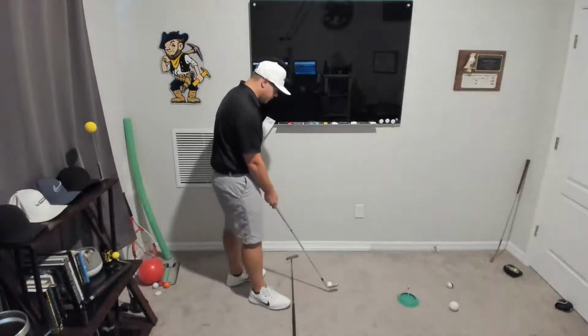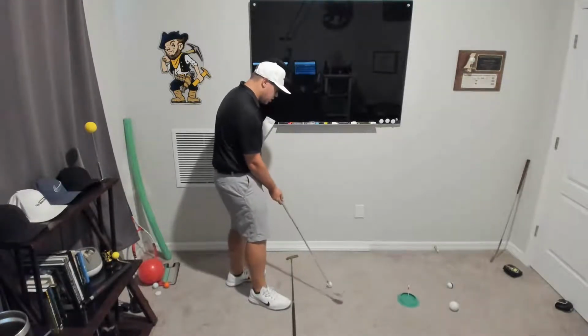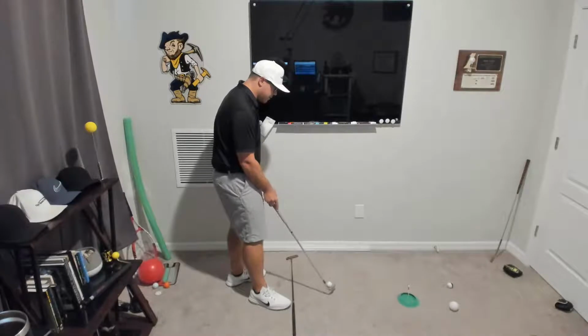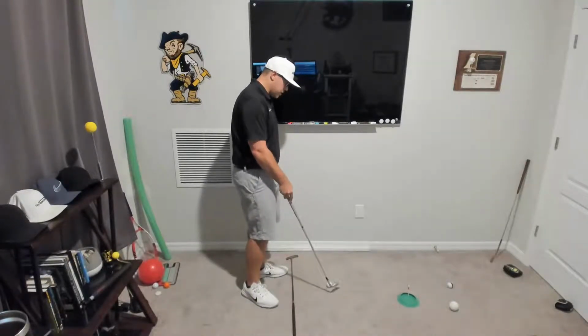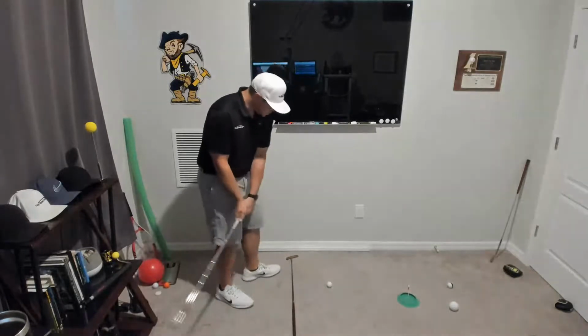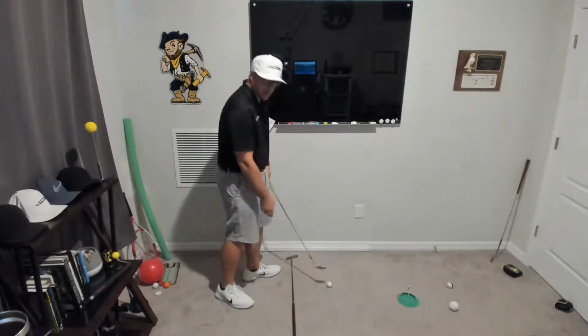So basically, for a draw, since the face needs to be closed to the path, I usually think about hitting the outside part of the ball. I'm focusing on that. So I'm thinking I'm swinging out here, and I'm hitting the outside part of the ball.